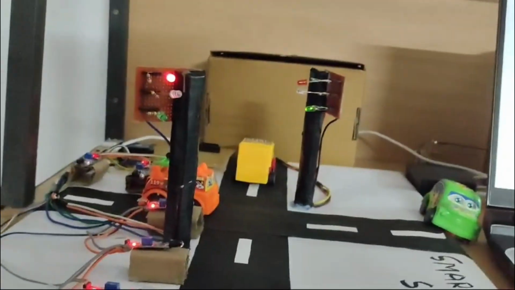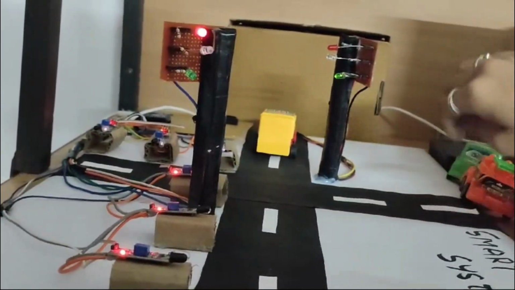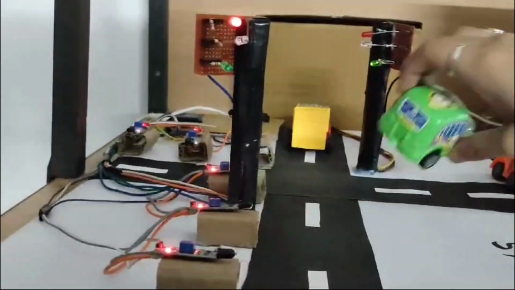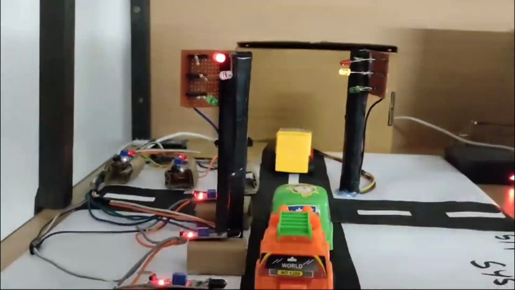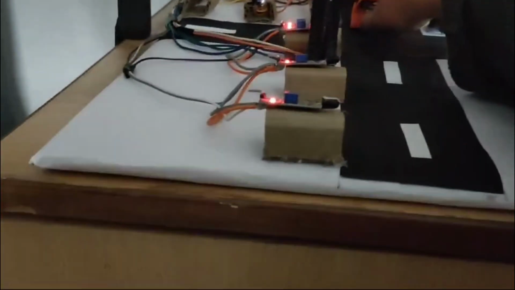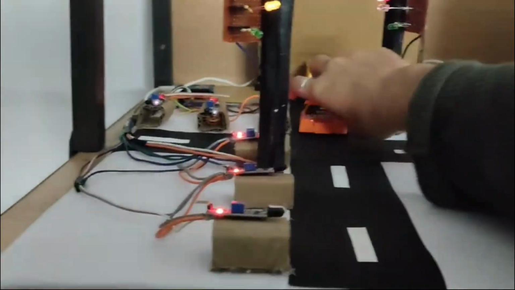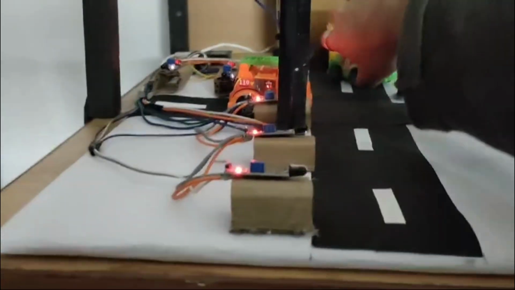It has turned green as it has observed there is a presence of vehicle in here. So let's see what it does for two vehicles. So two vehicles in here, it will say let's move. Now let's look into the scenario where a particular lane has more vehicles and the other lane has fewer vehicles.